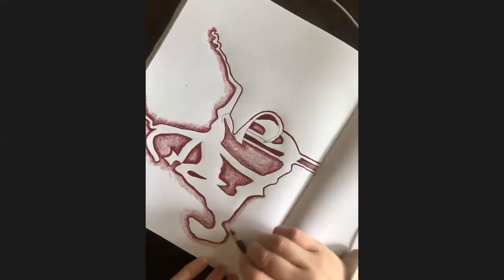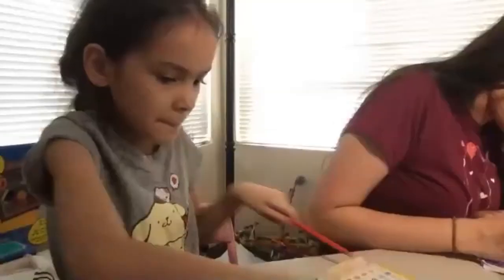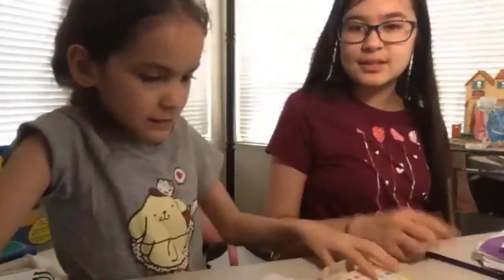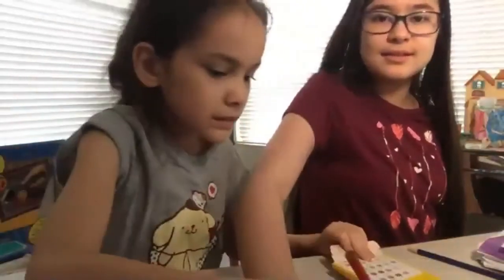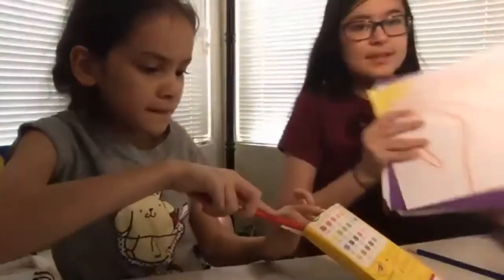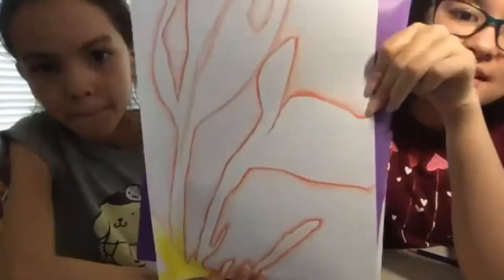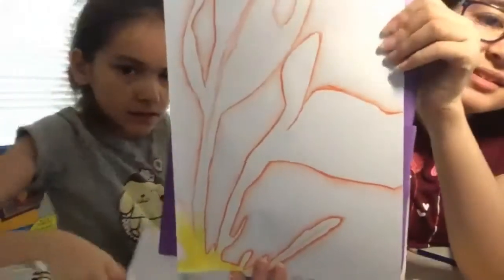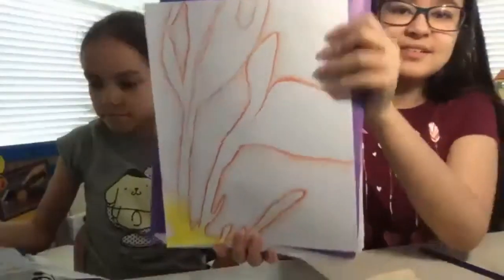Here's Liliana and Heather Rose. I'm almost done. Ooh, I like the orange. That looks beautiful. Thank you.